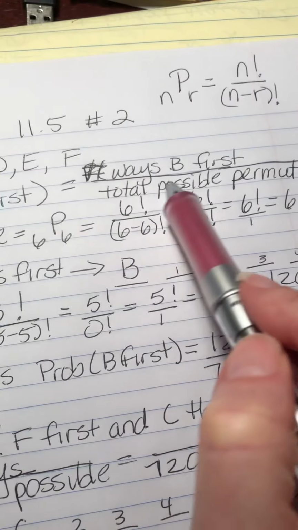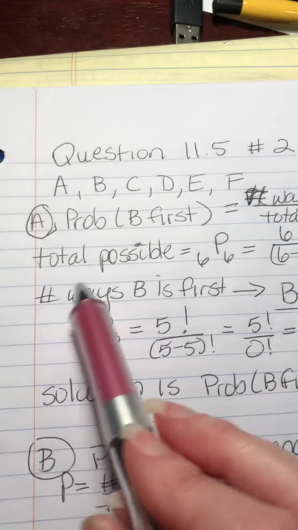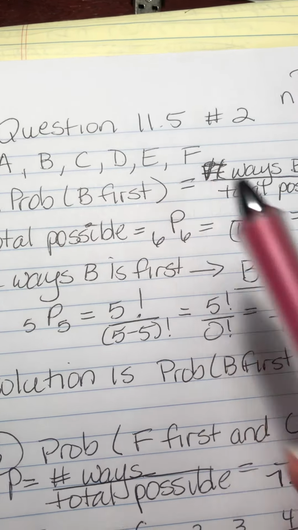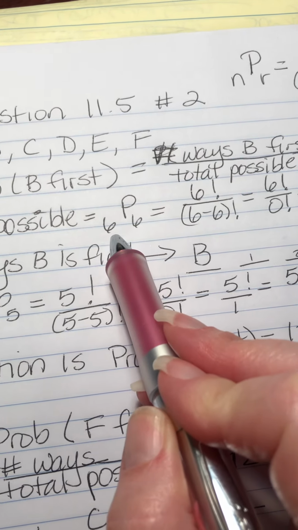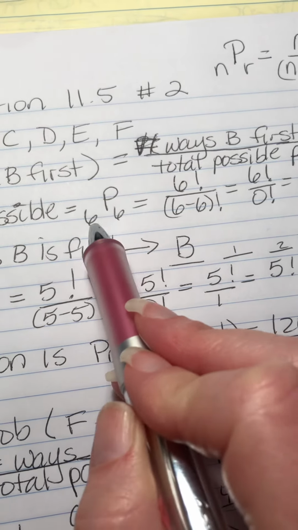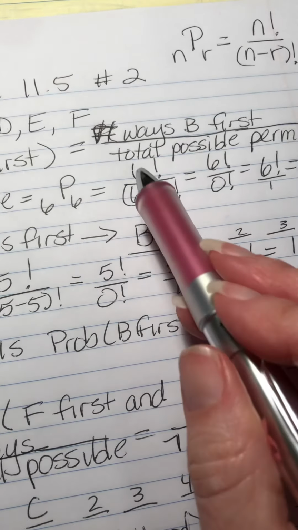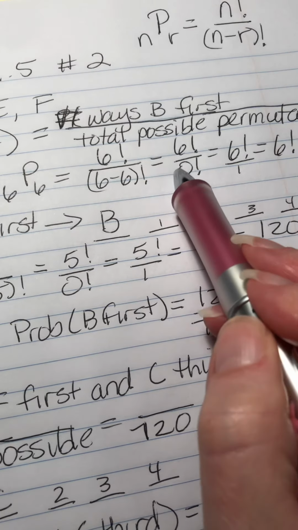So we'll do the bottom first. That one is just a little easier. So we're looking at the overall total possible ways these 6 comics could be selected. That means we're actually taking the 6 comics and selecting all 6 of them. So in this case, n and r are actually the same number. So when you plug them into the formula, n and r, you actually get 0 factorial in the denominator.